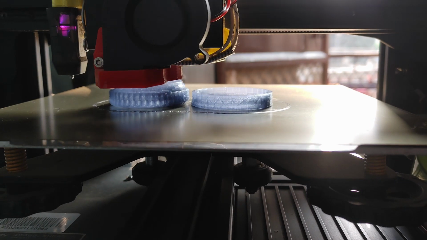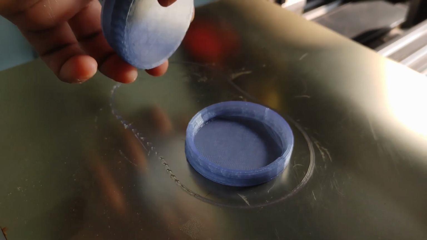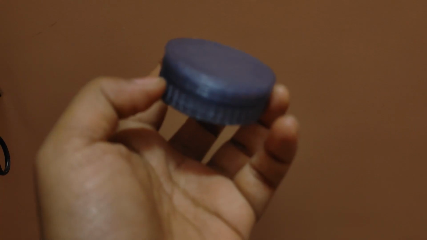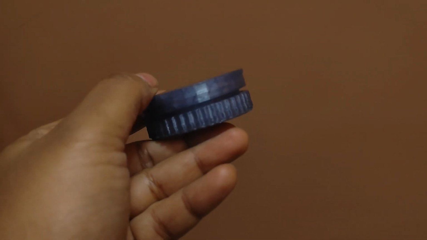printer to follow. The printer will use these instructions to create the container layer by layer, starting with the bottom and working its way up. Once the printer is complete, we'll remove the container from the printer and let it cool down. And that's it. With just a few simple steps, we have created a custom container with 3D printing.